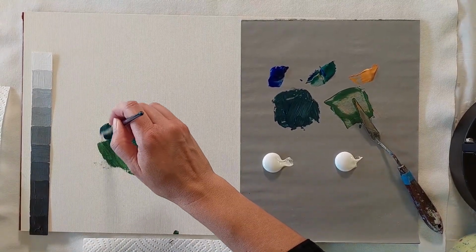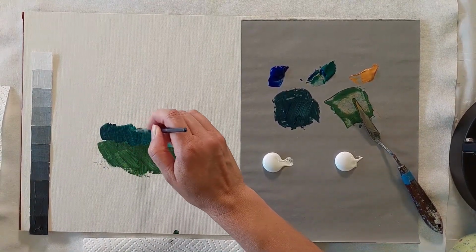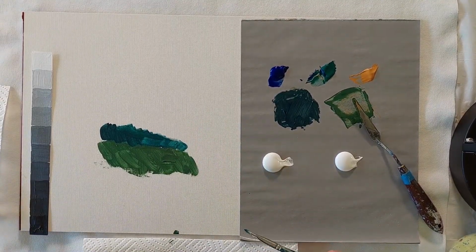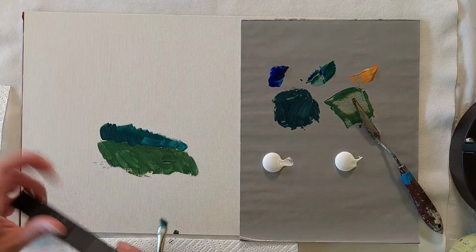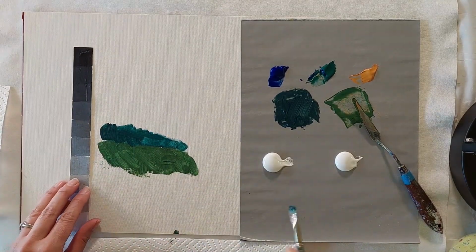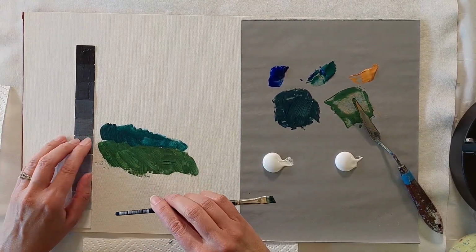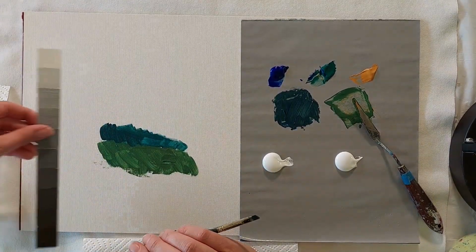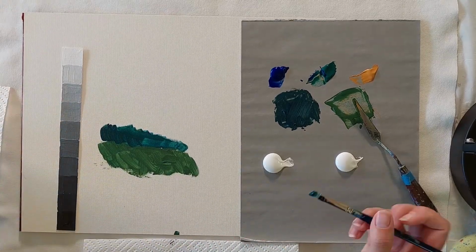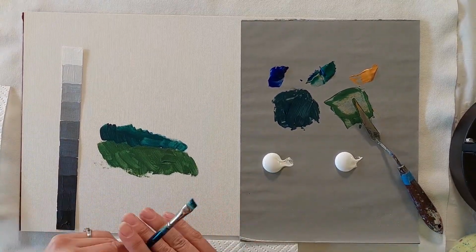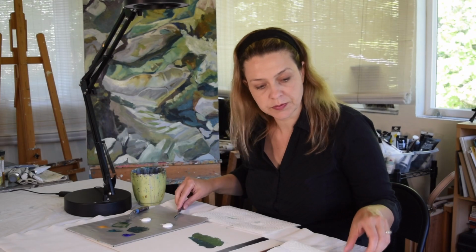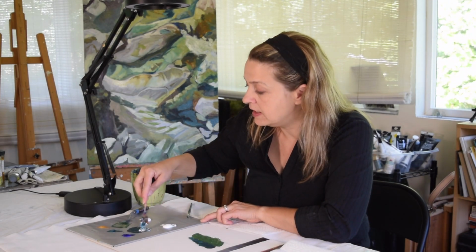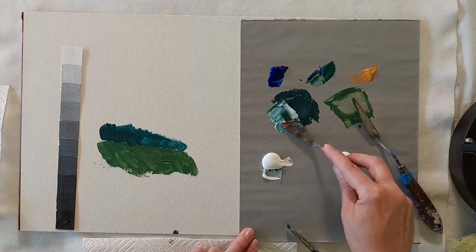Now, if I come in just with this mixture where I've added more blue to it, it's the same colors and then added blue, you'll notice the problem here is that this hillside now behind it is a lot darker. So if we look at our values, we can see that we're getting darker in value, and we need to be doing the other thing. We need to be going lighter in value. So what we're going to do is take a little bit of this white and add it in. This is the titanium white.